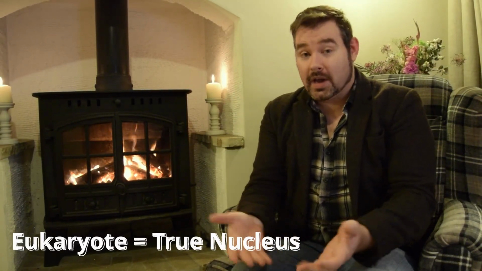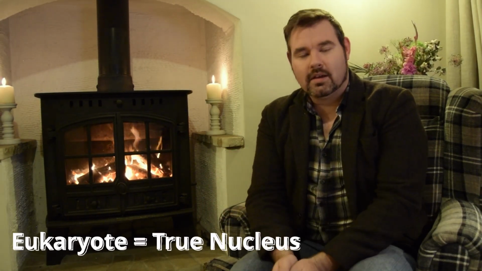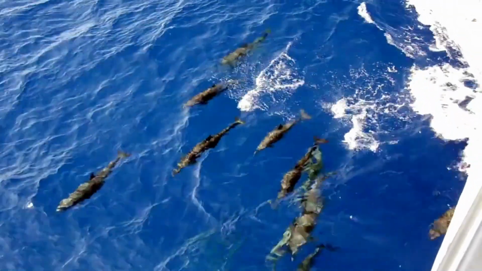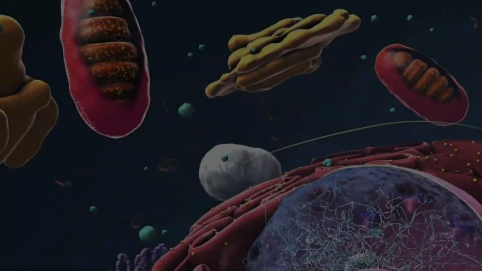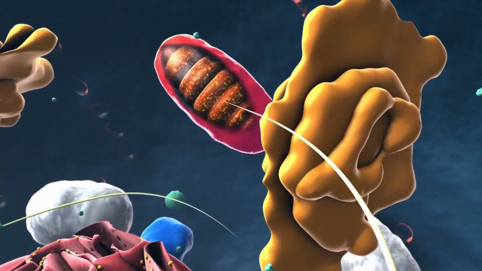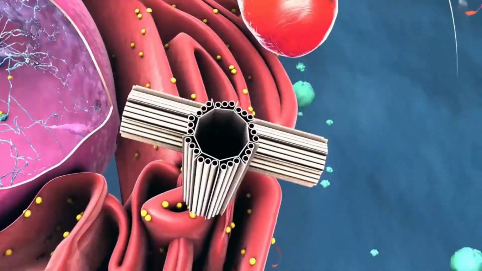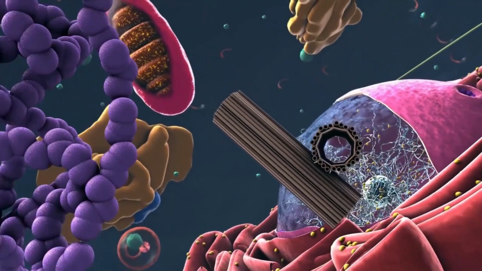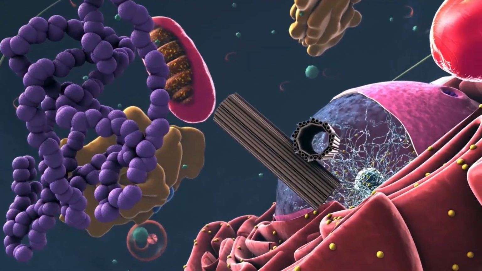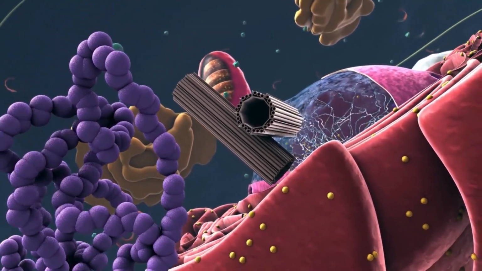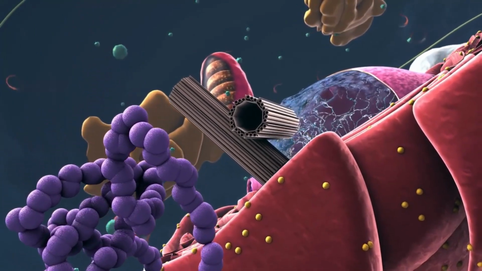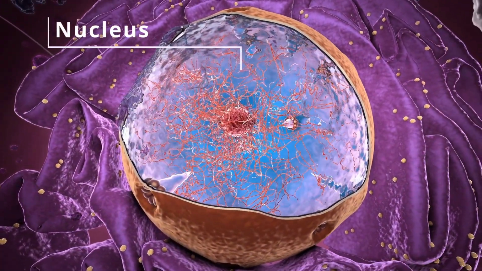So eukaryotes are the cells with a true nucleus. Eukaryotes differ from prokaryotes in another way. They have membrane-bound organelles. What's an organelle? Think organ in a cell. Organelle. There are loads of different types of organelle, some specific to different life forms, and some have their own membrane, like the nucleus. Some examples of organelles would be the nucleus. This is where eukaryotes store their DNA.